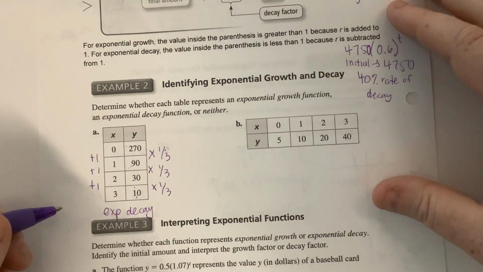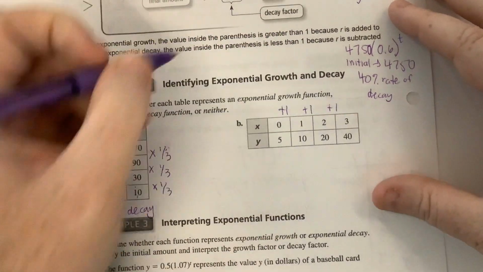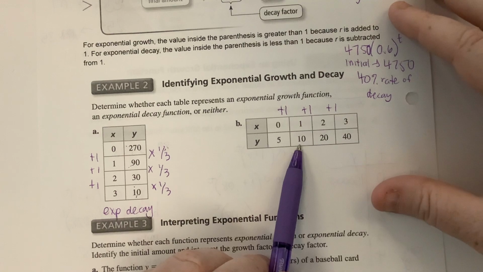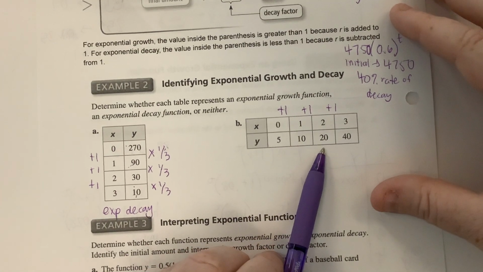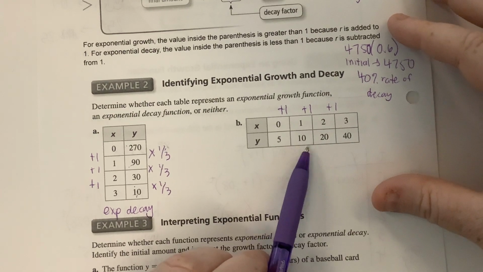So then we look over here. Our x values, we are adding by 1 all the time. And then we need to see what's changing from here. To get from 5 to 10, are we adding 5? Well, no, it doesn't work to get from 10 to 20. So from 5 to 10, we could also be multiplying by 2. And then that does work.